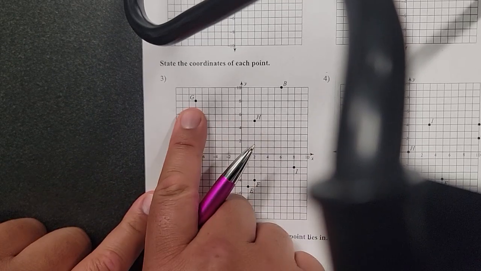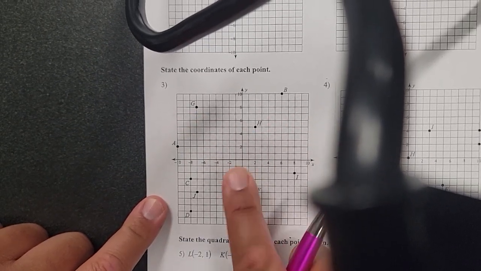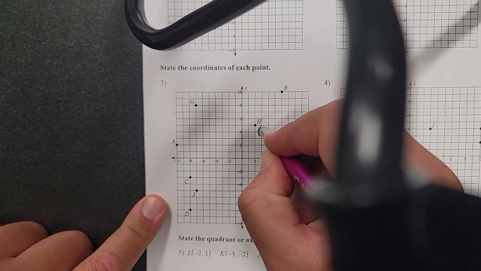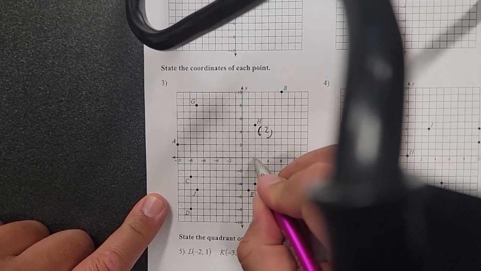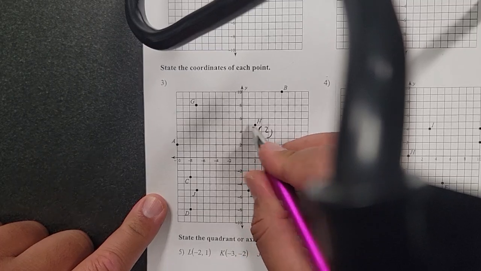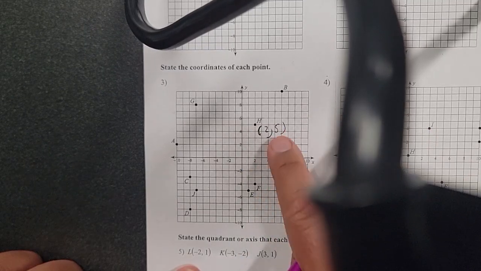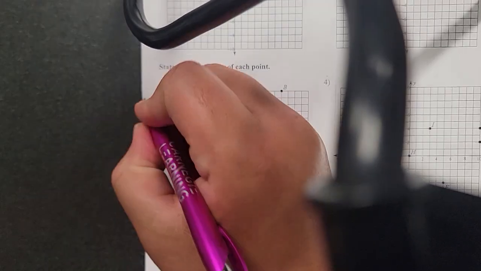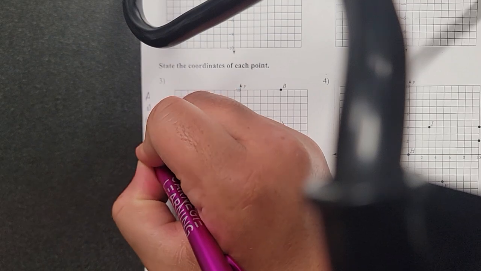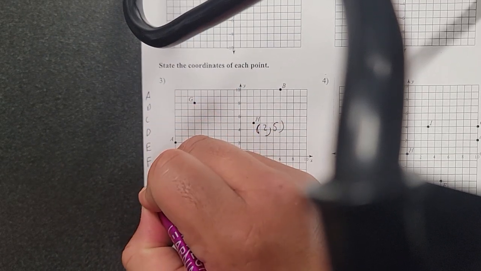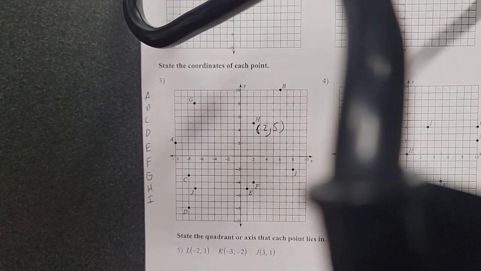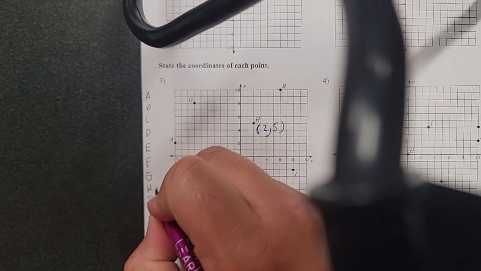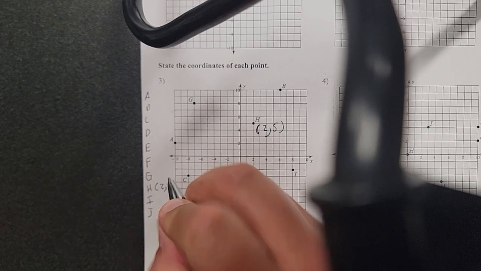On this one, you're just going to put the quadrant. So for the H, you have 0, 1. So this is the number 2, comma, and then 1, 2, 3, 4, 5. Now, if you want, you can write the points here. Some people don't like that. They want to go like A, B, C, D, E, F, G, H, I, J. If you want to write it here, it's probably a little bit better. Maybe 2, 5.